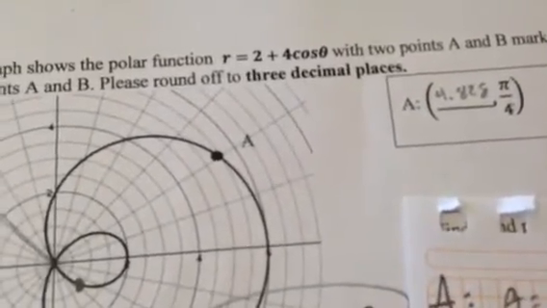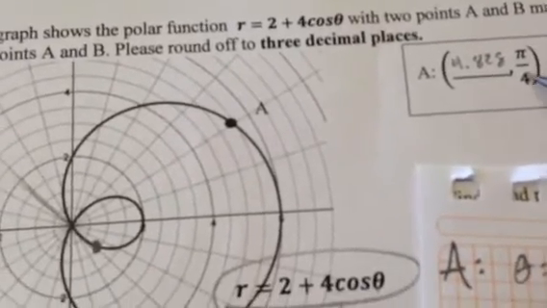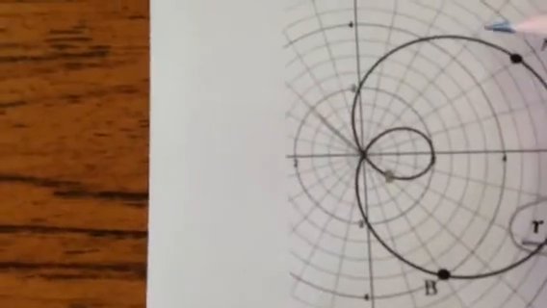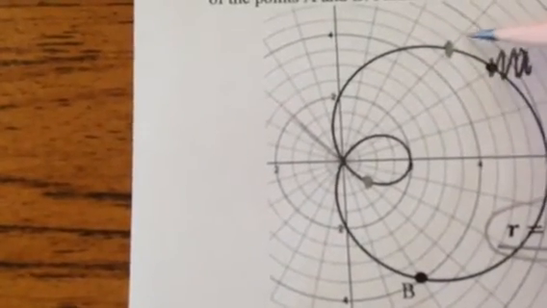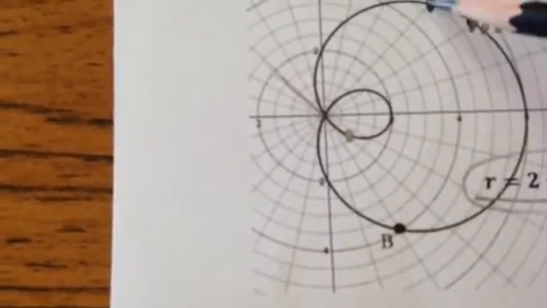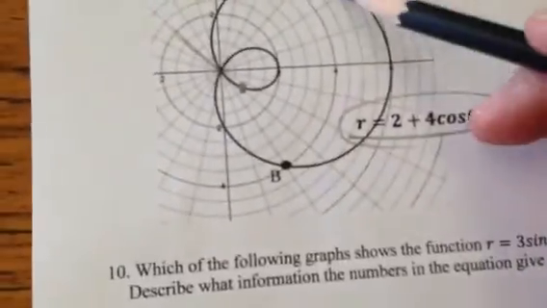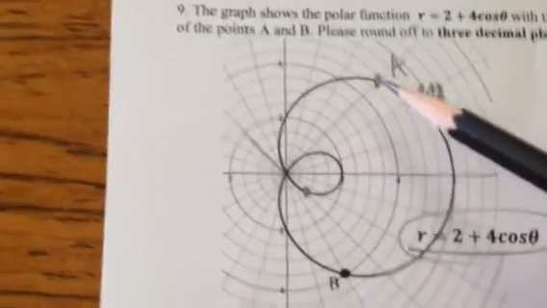Oh wait a minute, that's the wrong angle. Dang it, it should be pi over 3. Anyway, I figured it out. Here's pi over 4, that's my new A value. Oh boy, gotta fix that. Oh well, A is pi over 4 right there. That's where that point should be located, not here. Pi over 4 is right here. This is the pi over 4 radius. Okay, sorry about that, folks.